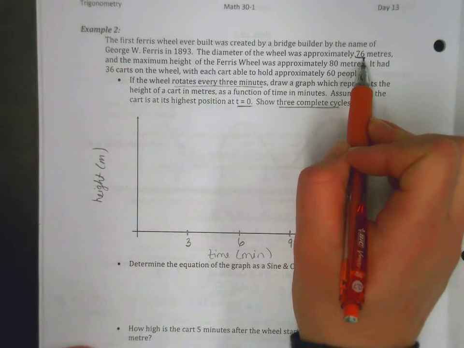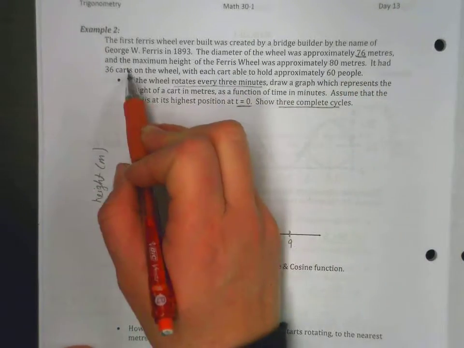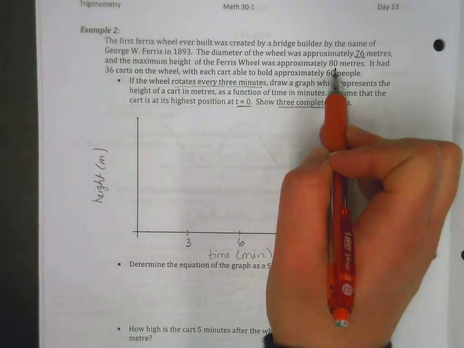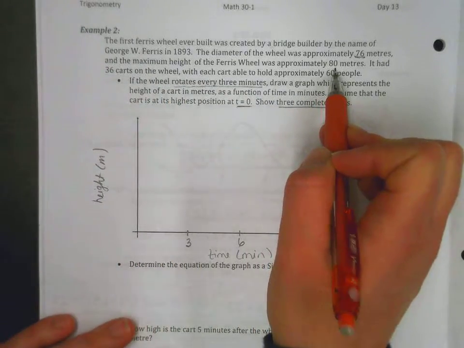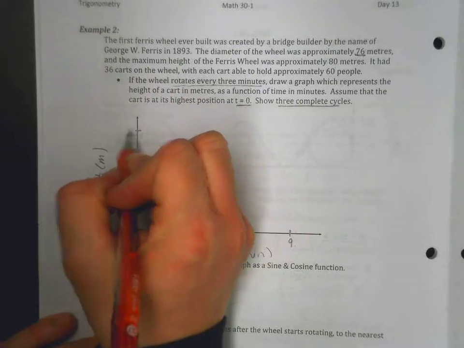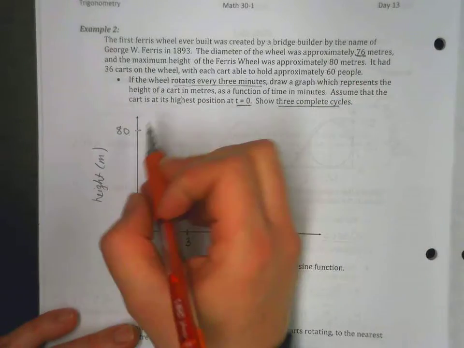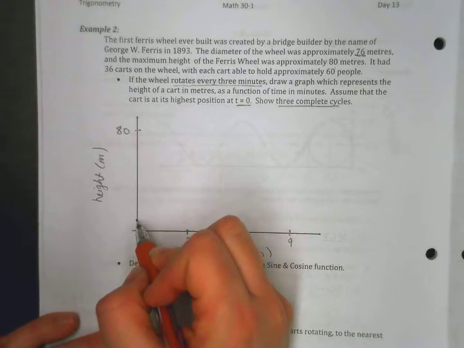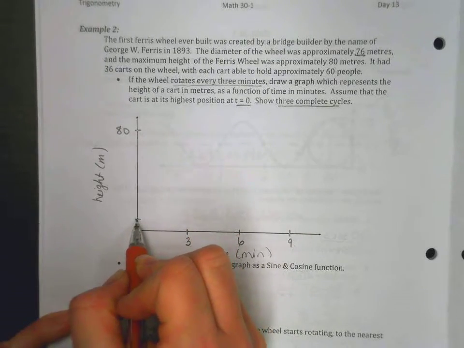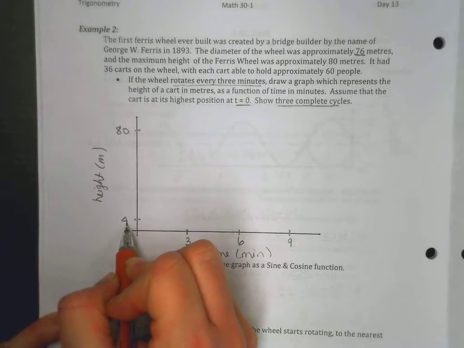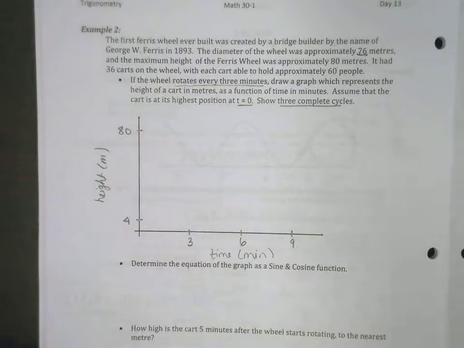If the diameter is 76 meters, that means I'm actually getting on the ride at the 4 meter mark. So there must be a platform with stairs that you have to walk up in order to get onto the ride at the 4 meter mark. Okay, all right. So now we're going to draw 3 complete cycles.